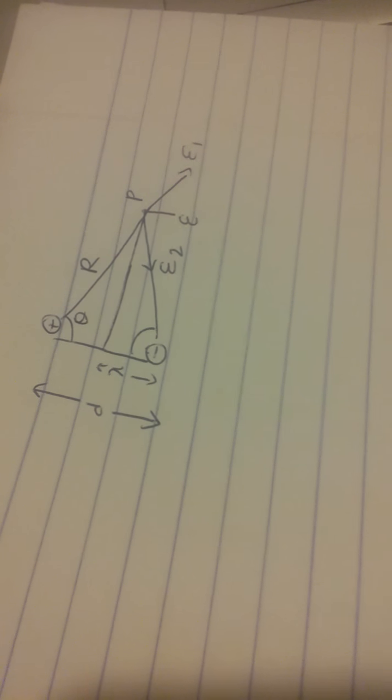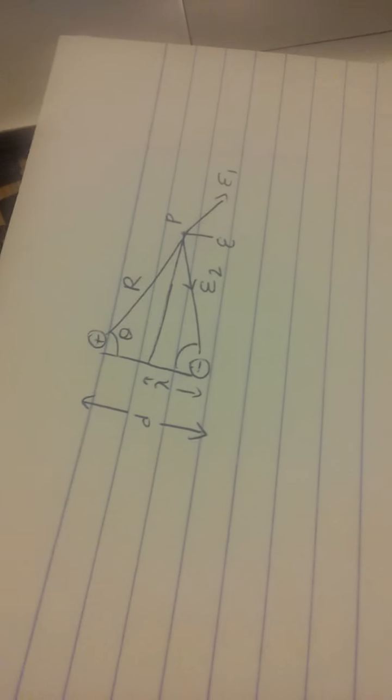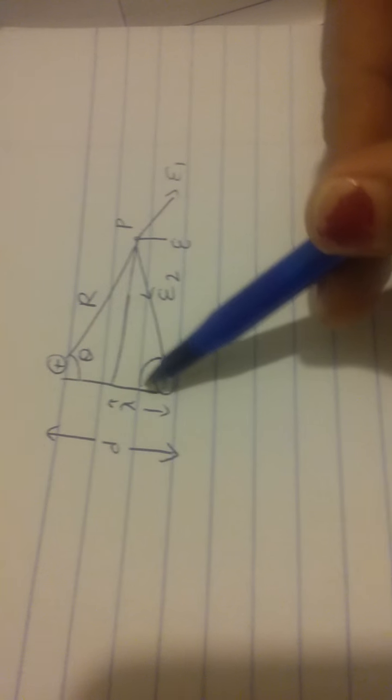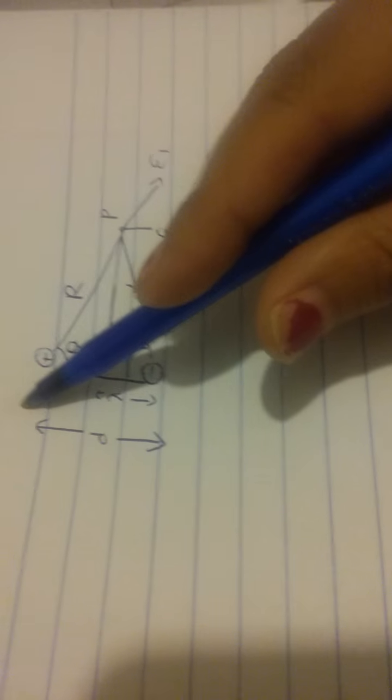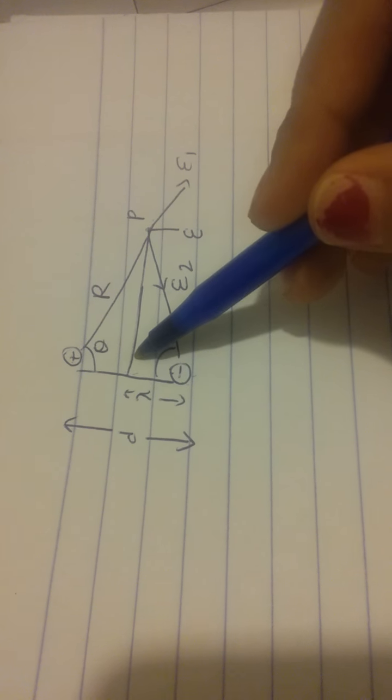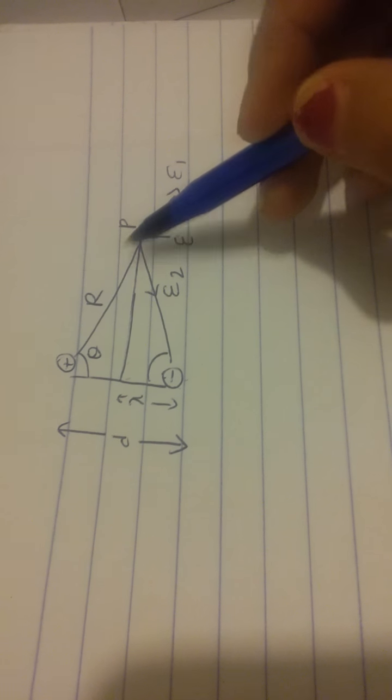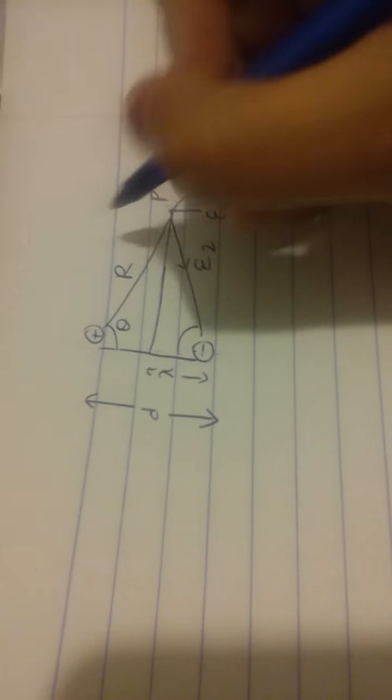In this question, it asks us to find out the electric field due to the dipole on point P. I've already made a diagram here. This is going to be our x. This is going to be total distance d. This is our dipole and this is point P. Let's consider this as, suppose, A.